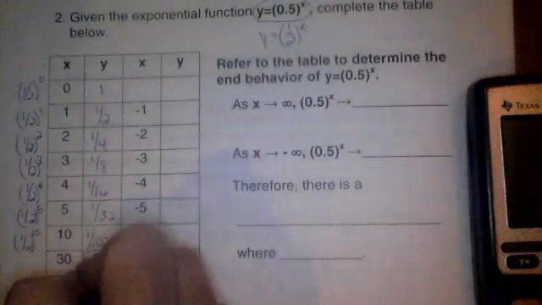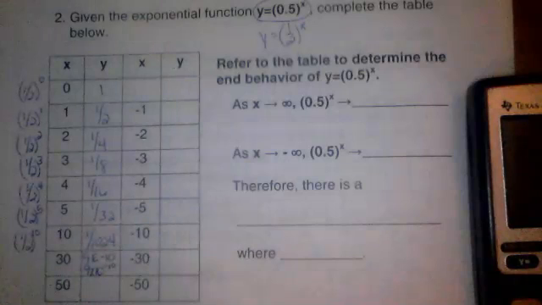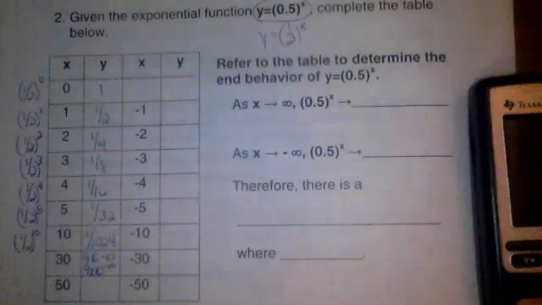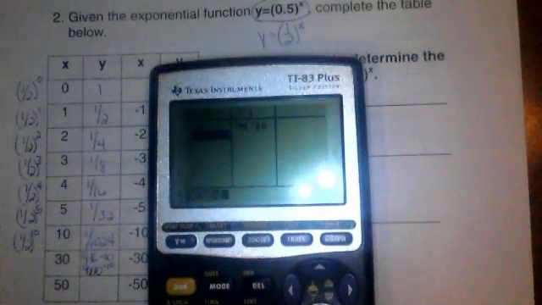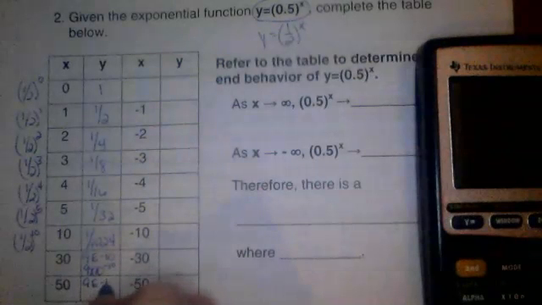So 9e to the -10. Remember what that means. Very, very small. 9 times 10 to the -10th power. So it's getting close to 0 on this column. And then the 50th power, 9e to the -16th. Or 9 times 10 to the -16th power.